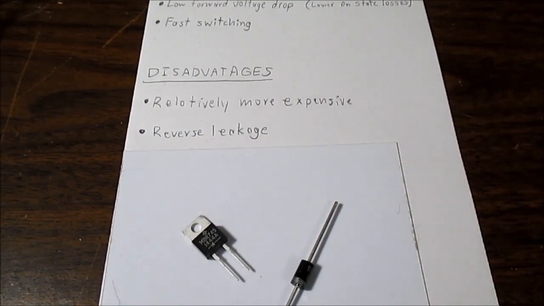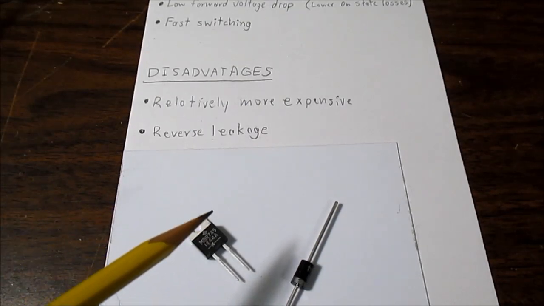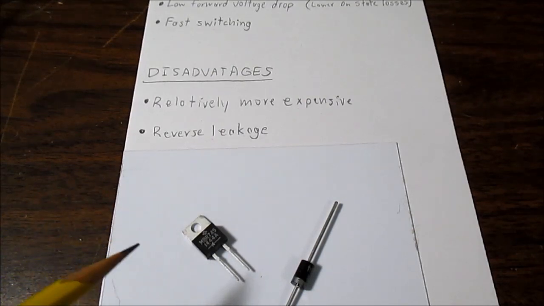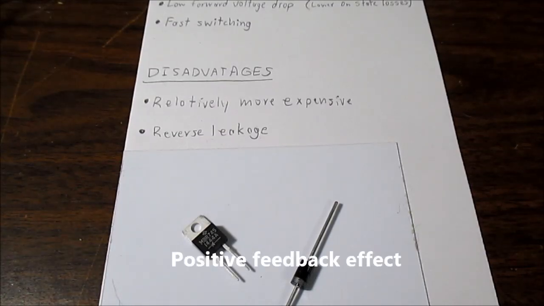Another issue is the reverse leakage. Schottky diodes tend to leak a little bit of current through them, and it's usually not an issue in most cases, but there are situations where it can be a problem. And in some cases, as the diode heats up, there could be a reverse conduction thermal runaway issue. As it heats up, it conducts a little more, and that causes more current to flow, and it heats up even more, and you can see it just becomes a thermal runaway issue.